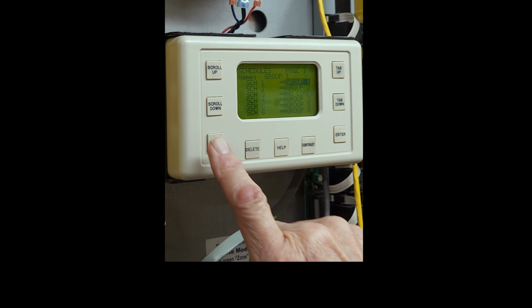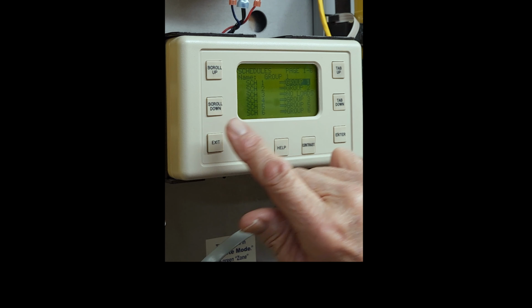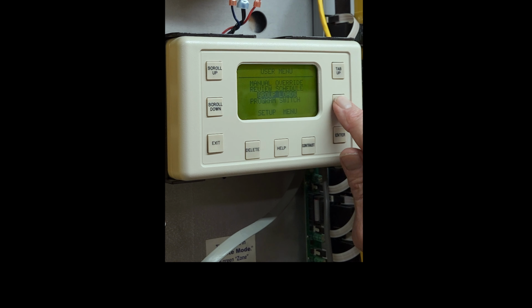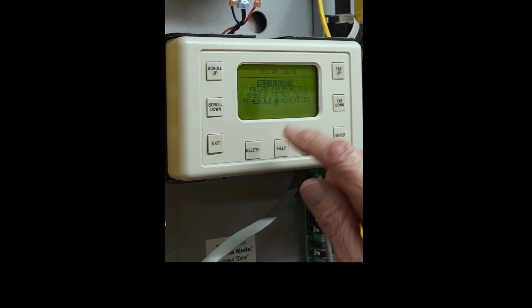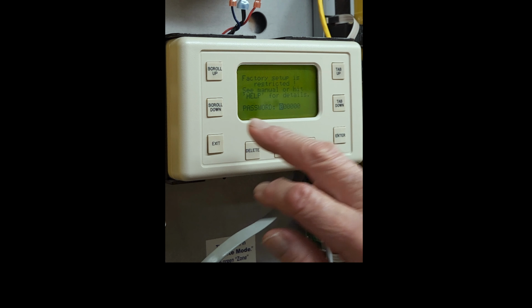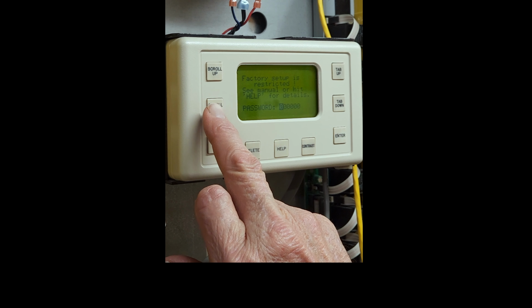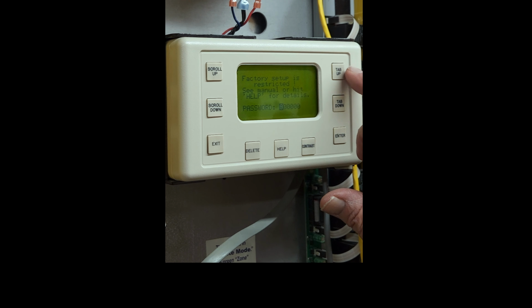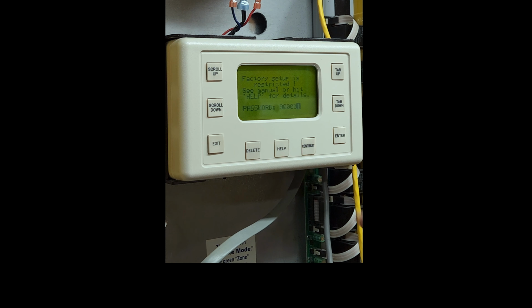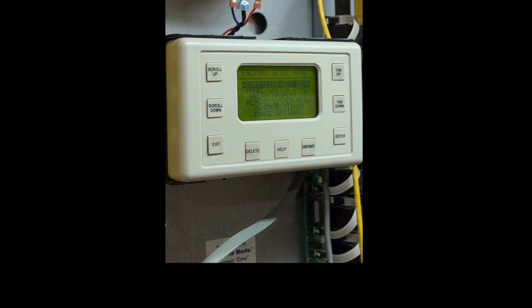Tab down, exit again. Okay. Exit again. Tab down to setup menu and hit enter. Hit enter on restricted. Hit the button in order that I say. Push a scroll down. Tab up. Scroll up. Yep. Hit enter. Okay. Tab down to panel switch type.